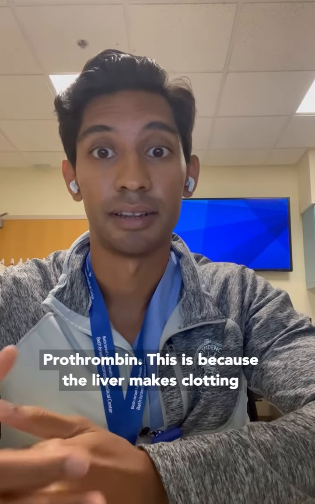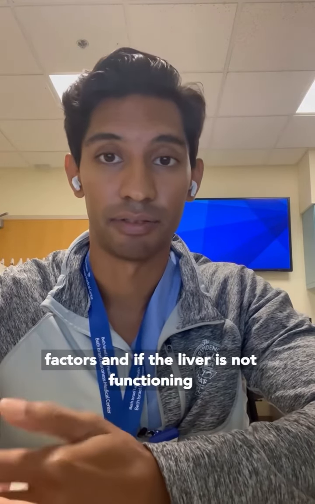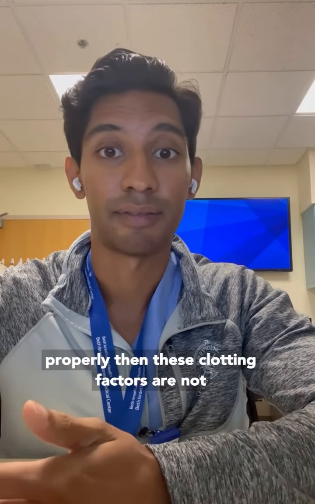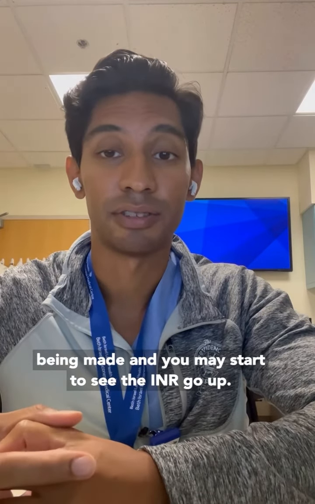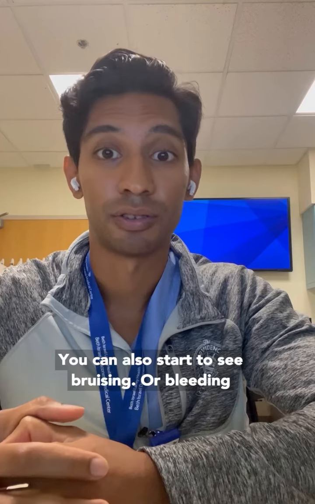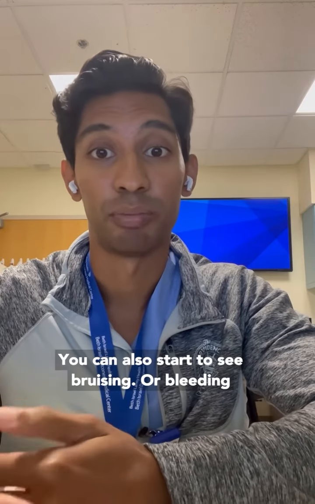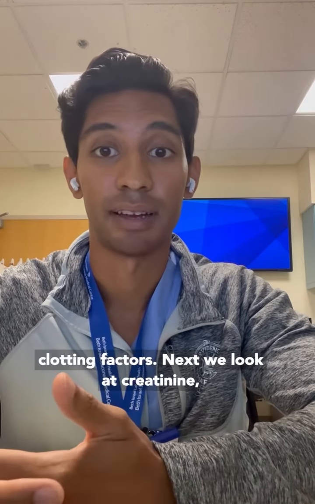The next thing that gets input into the MELD score is the INR of prothrombin. This is because the liver makes clotting factors, and if the liver is not functioning properly, then these clotting factors are not being made, and you may start to see the INR go up. You can also start to see bruising or bleeding in these patients because they don't have the clotting factors.